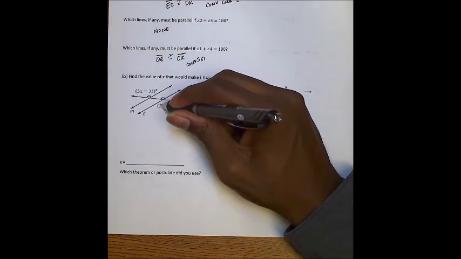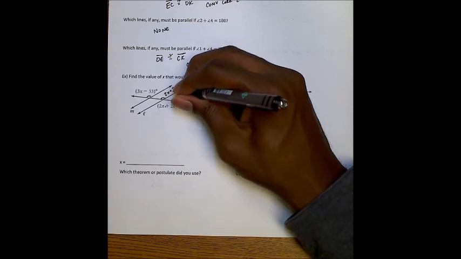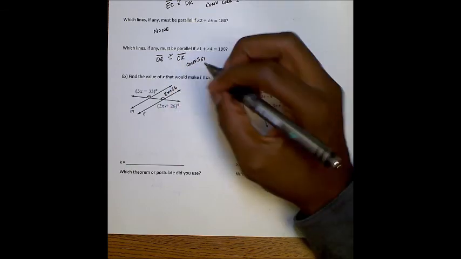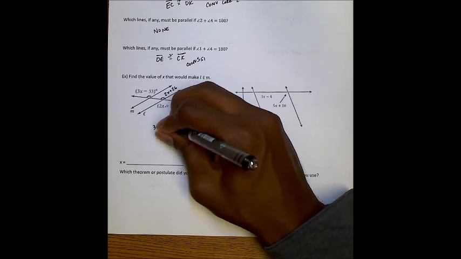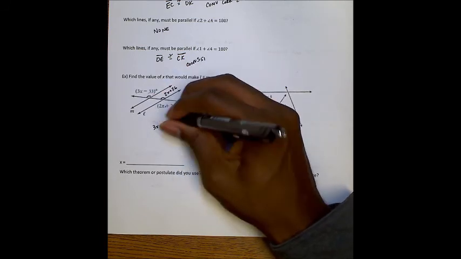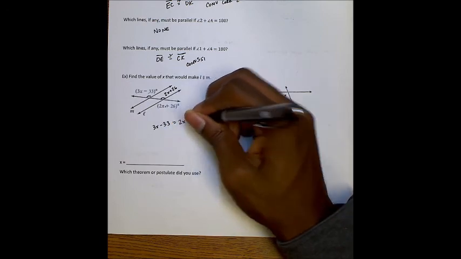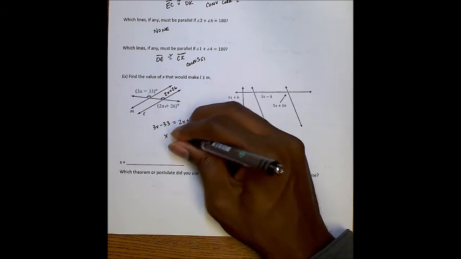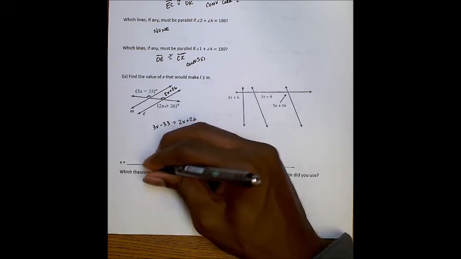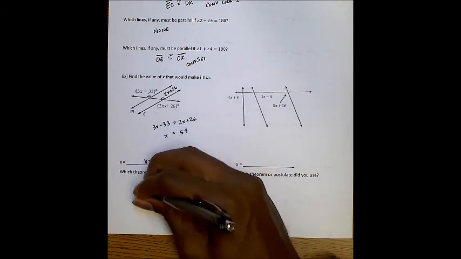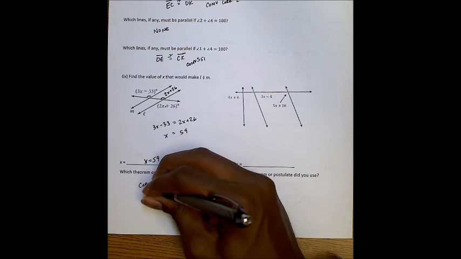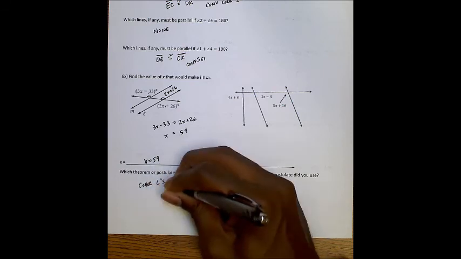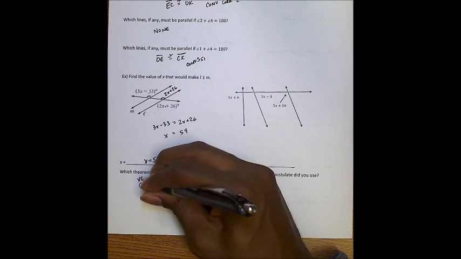But I'm going to use what I know about vertical angles to say, well, if this is 2x plus 26, this has to be 2x plus 26 as well. And now I can say, well, 3x minus 33, these two are corresponding angles and L is parallel to M, has to be equal to 2x plus 26. Okay, so now I solve it. X equals 59. And I just use the corresponding angles postulate. But first I use vertical angles, so I guess I should talk about that. I use vertical angles first and then the corresponding angles postulate.